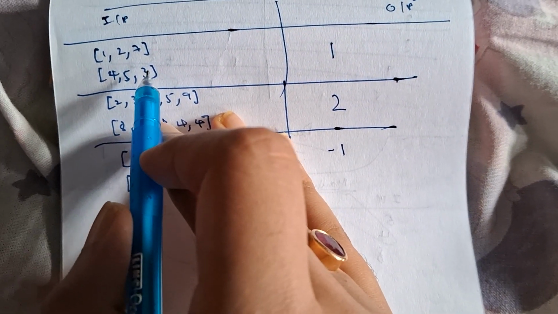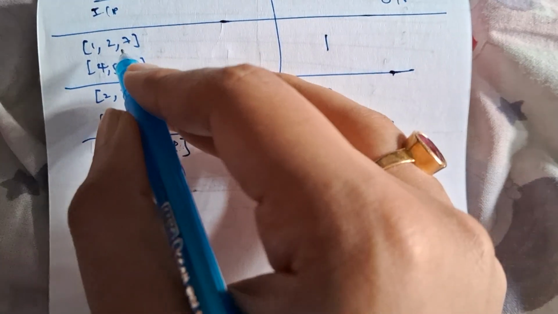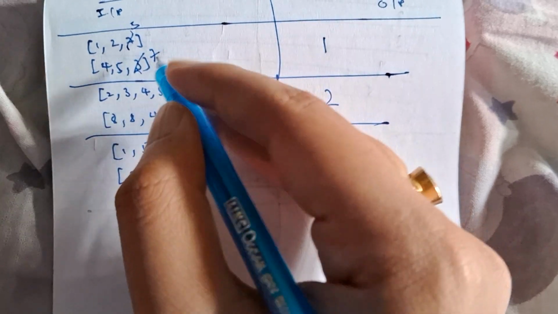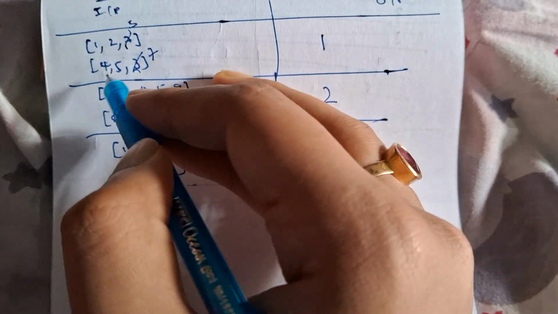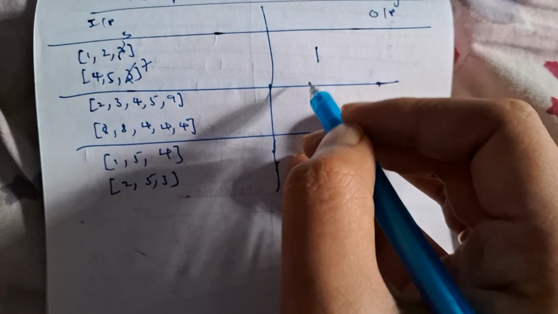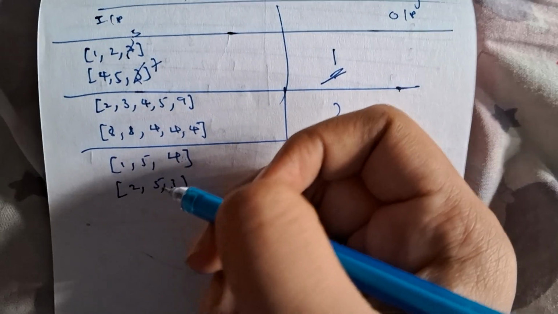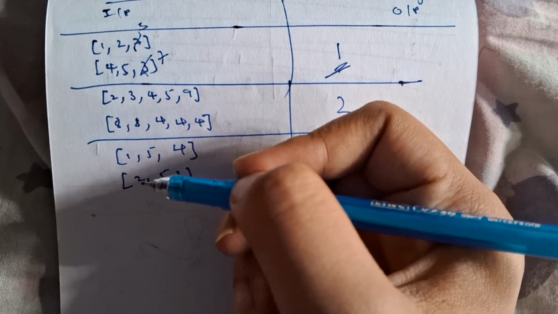The best approach will be if we swap 3 and 7. So this becomes 3 and this becomes 7, right? Now see, 3 is greater than 2 and 1, and 7 is greater than 4 and 5. So how many operations are required? 1, right?